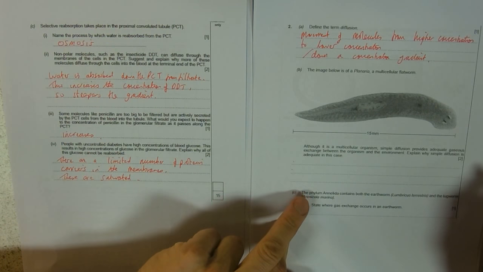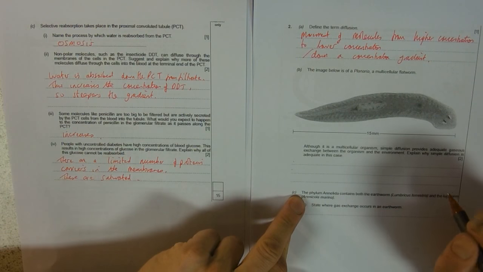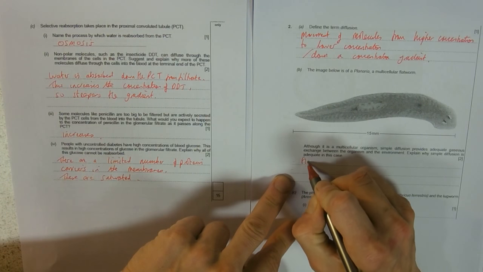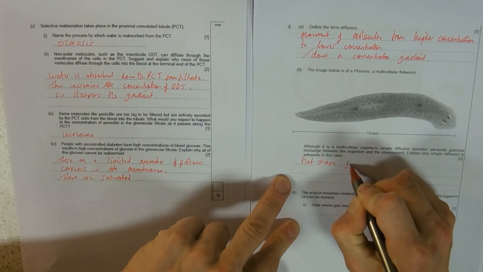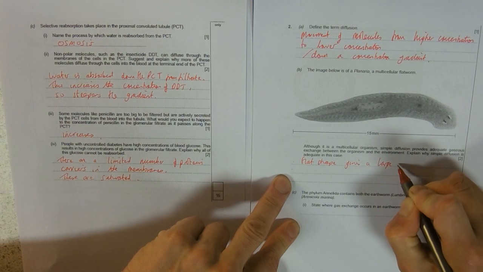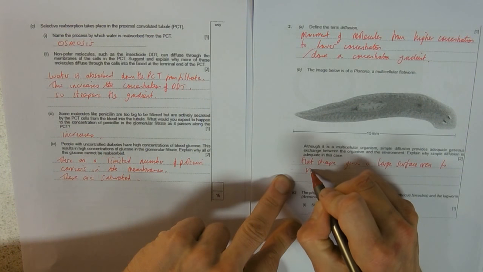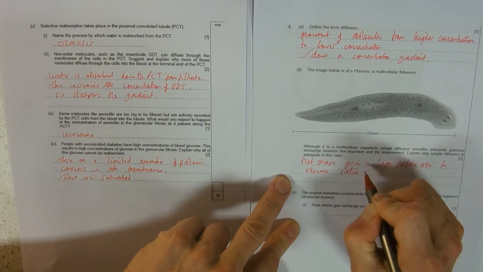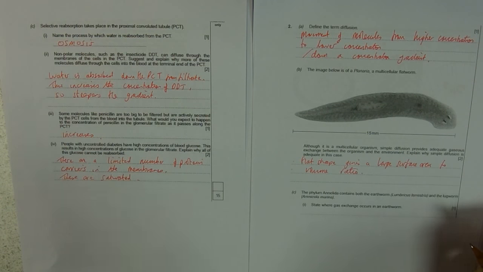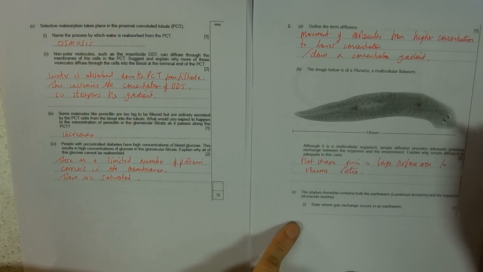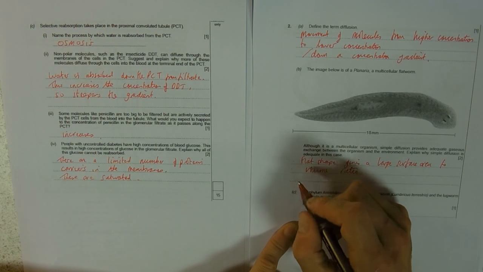And let's go with, it's flat, and so it would have a large surface area to volume ratio. That's pretty straightforward. So flat shape gives a large surface area to volume ratio, and that will mean more diffusion of gases. And also another common answer is if something's very thin, very flat, then diffusion distance isn't very far. So that's our second mark.